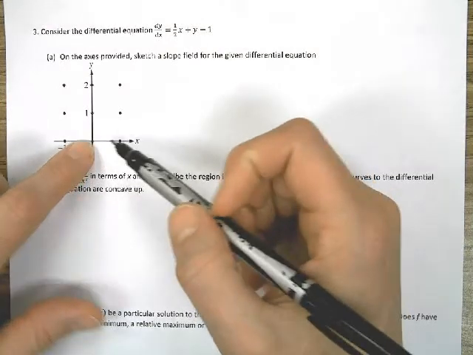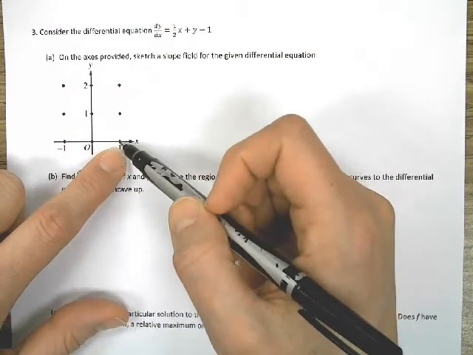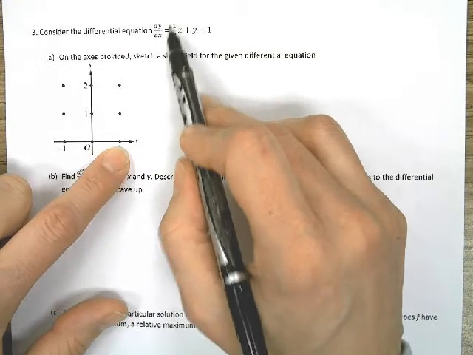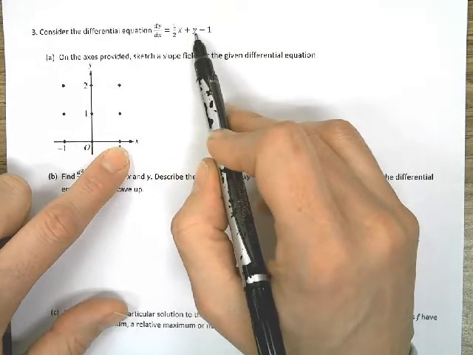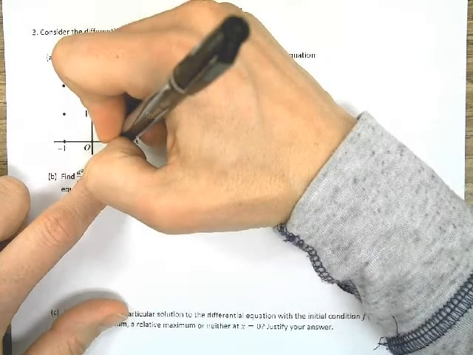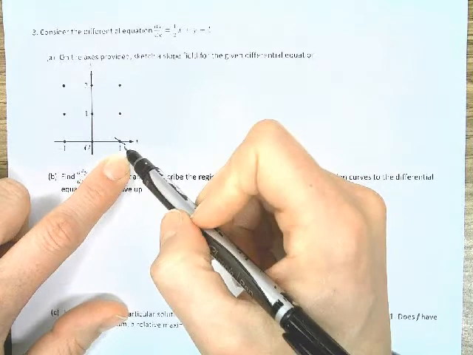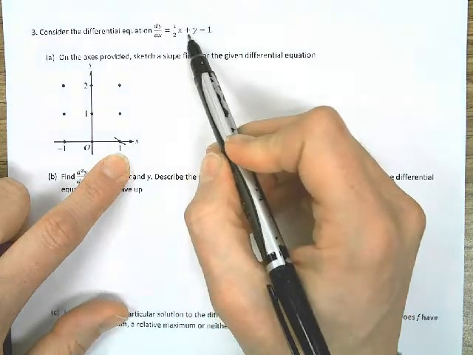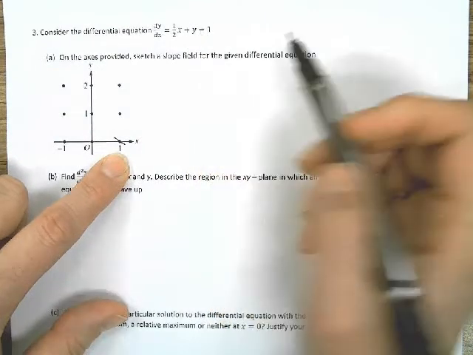So let's look, just like I said, point by point. So if I do 1, 0, so I have 1/2 plus 0 minus 1. So 1/2 minus 1 is going to give me a negative 1/2. If my point is 1, 1, I have 1/2 plus 1 minus 1.